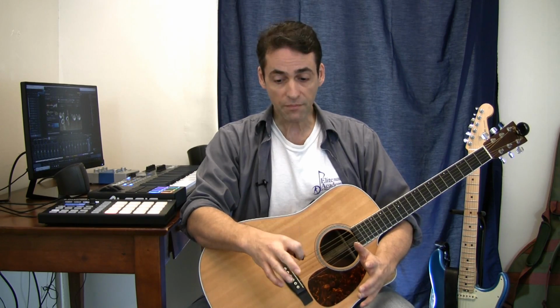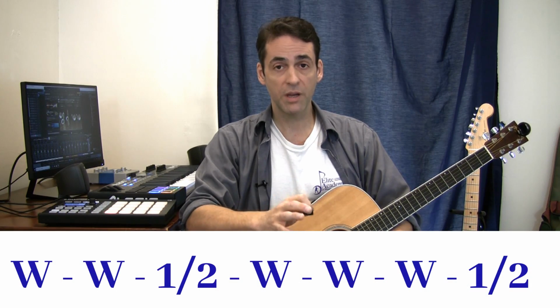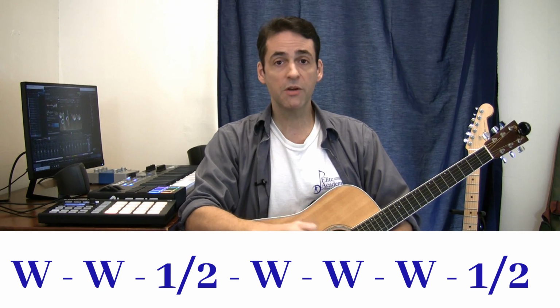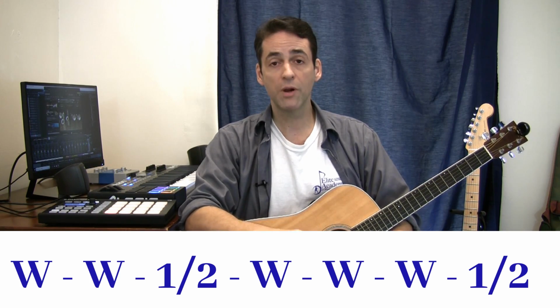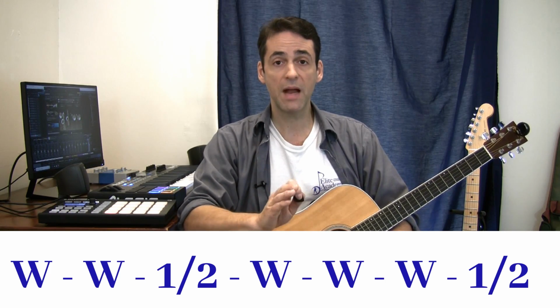Let's figure out the notes that are in C major, and I'm going to start on a C. Here's my formula. Whole step, half step, whole step, whole step, whole step, half step, okay? Print it out, commit it to memory, sleep with it under your pillow, whatever you have to do. Whole step, half step, whole step, whole step, whole step, half step.